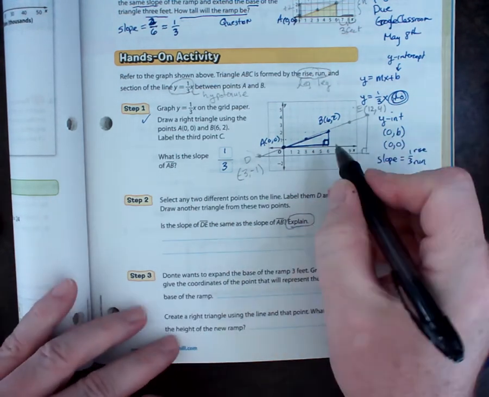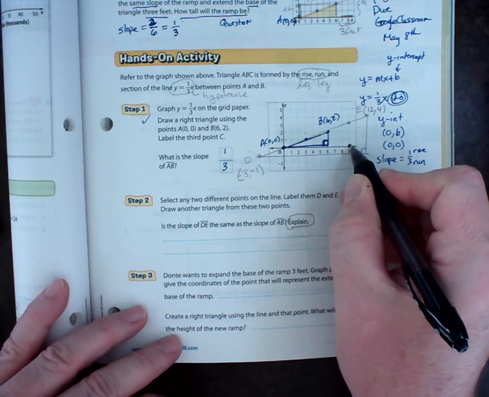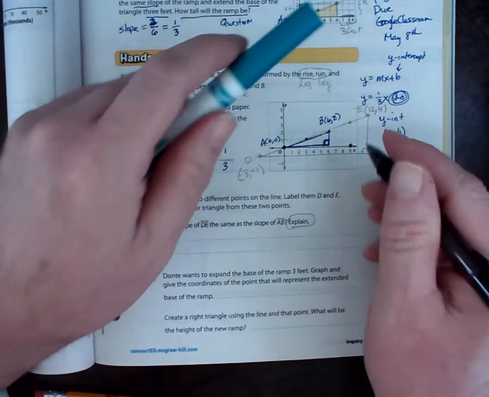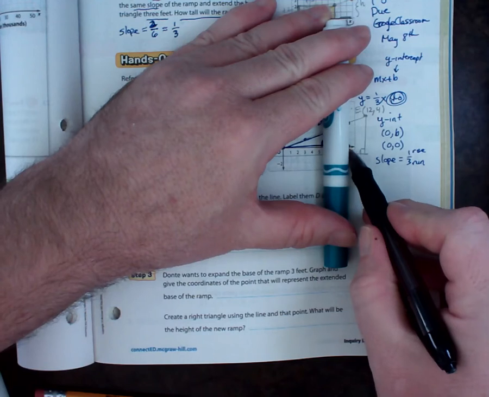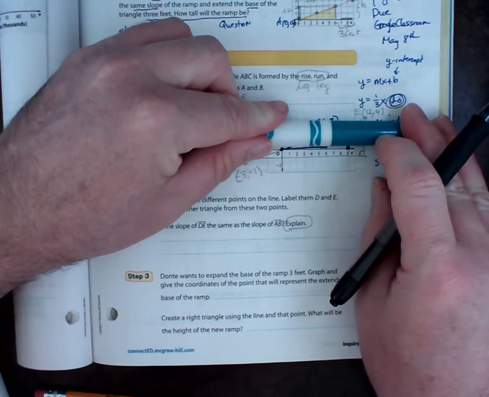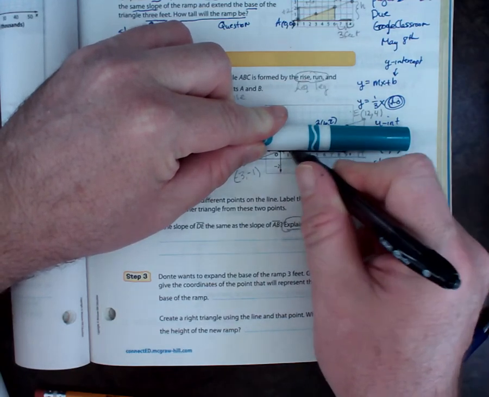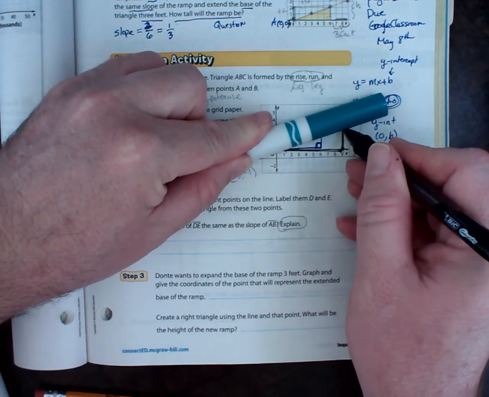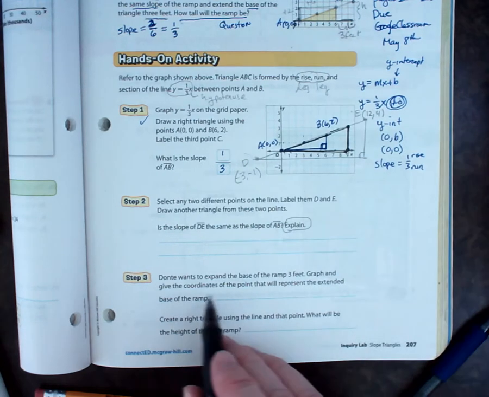And if I extend this by 3 feet, 1, 2, 3, here, 3 more feet, so it's at 9. And then I go up, I can see I've already put a dot there. So now I've got a new right triangle. I'll do it in black. There's my new right triangle.